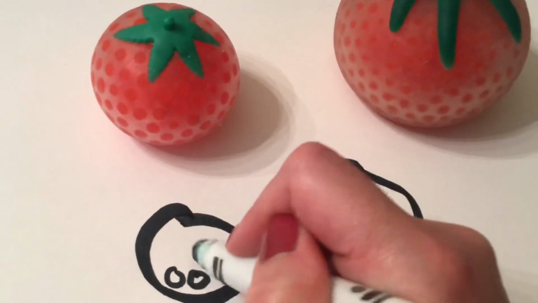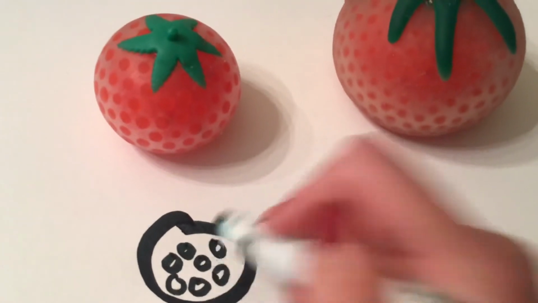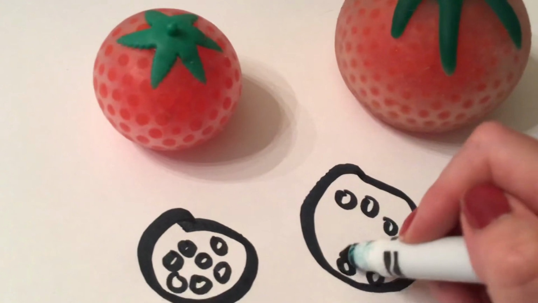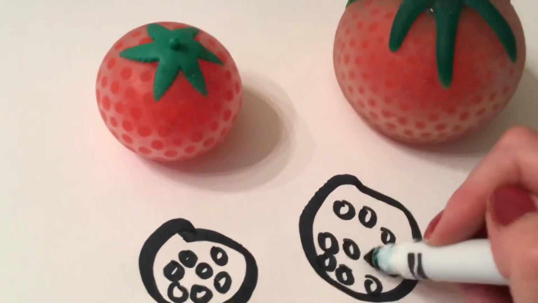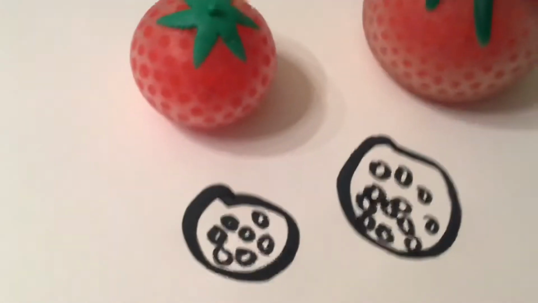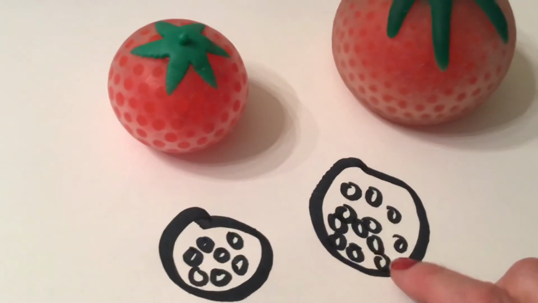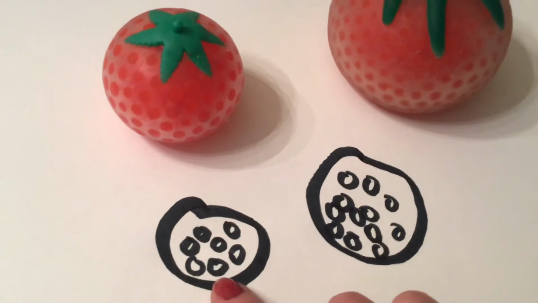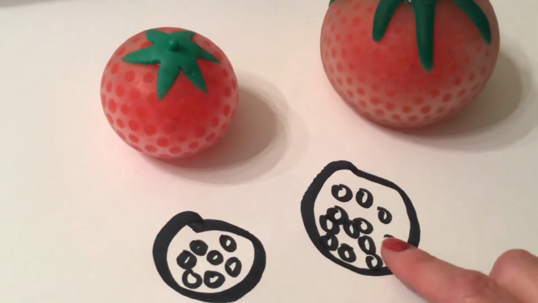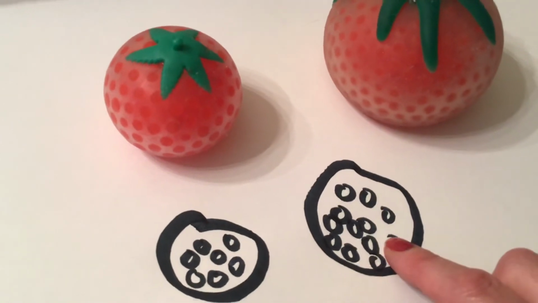Notice I'm making these particle diagrams to represent what I'm actually seeing. I'm making this one have a bigger volume and also more particles. So looking at this diagram, this has more mass and more volume than this one.